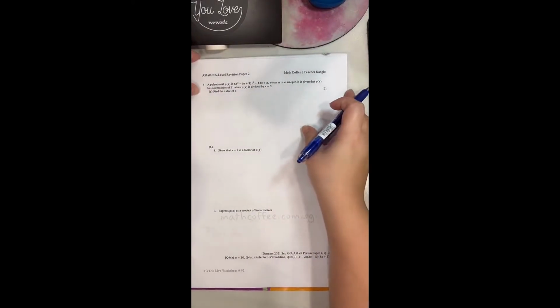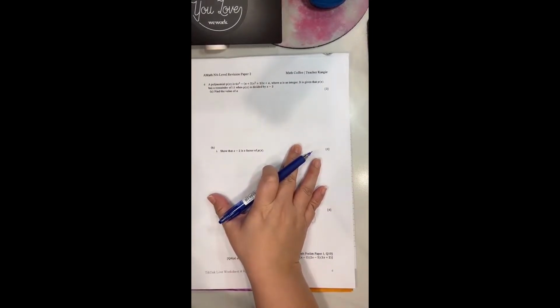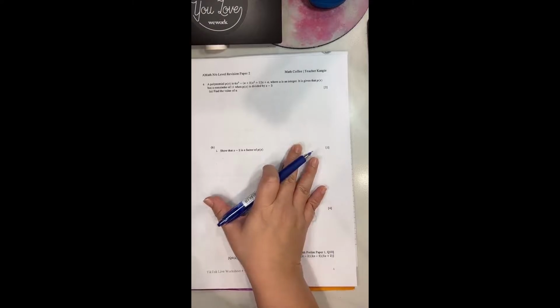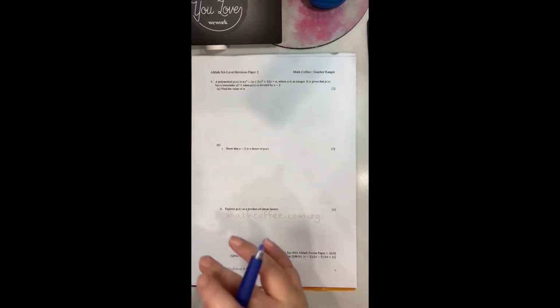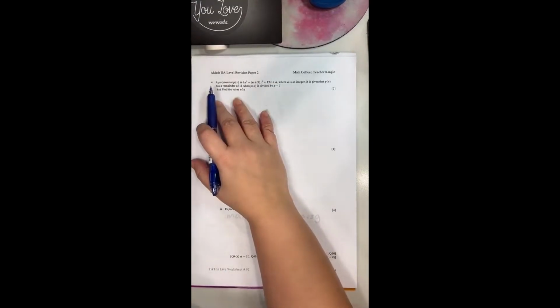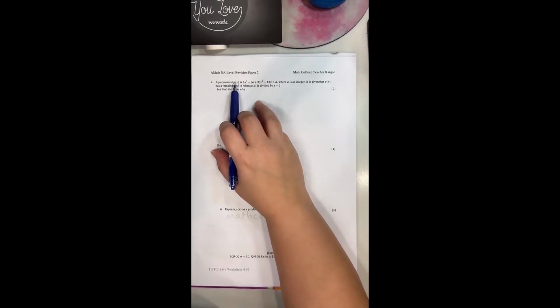Okay, so now let's take a look at this question number 4. This is a polynomial question. Polynomial did not come out in paper 1, so that means paper 2 will definitely come out with a polynomial question. Let's take a look. A polynomial P(x). You see this one is different, this one puts P(x), never f(x).